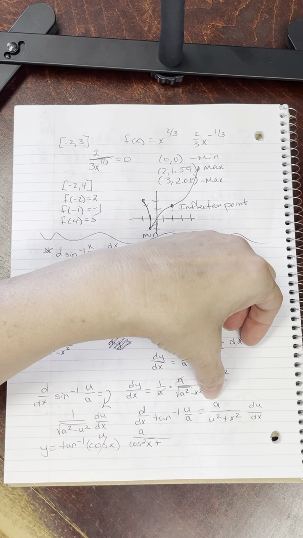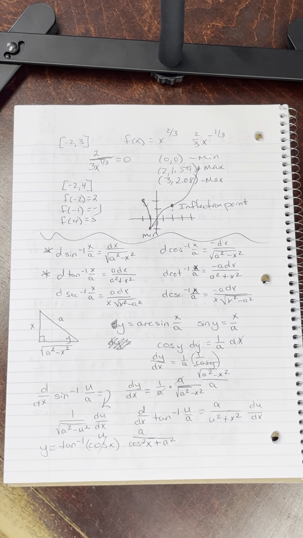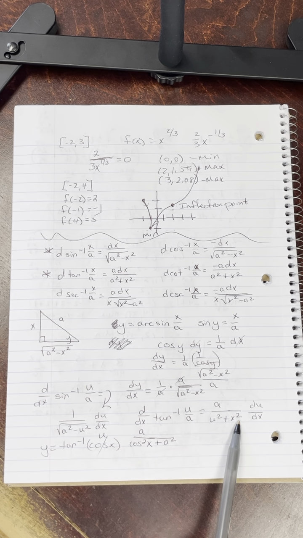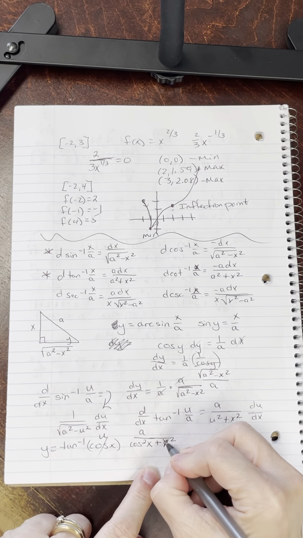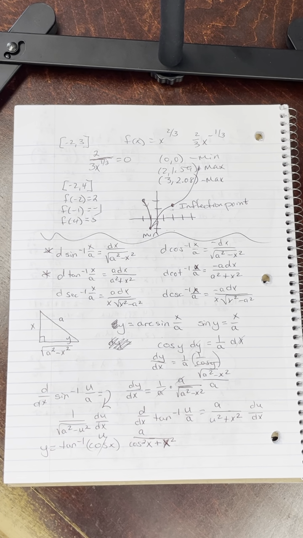No, a squared. Oh my goodness, plus a squared. Yes, because the u is what I'm substituting. Okay.